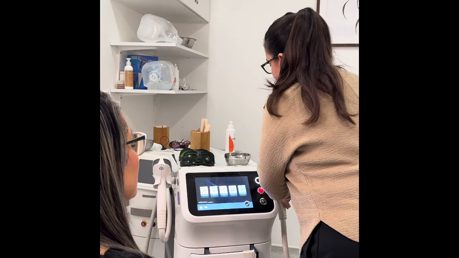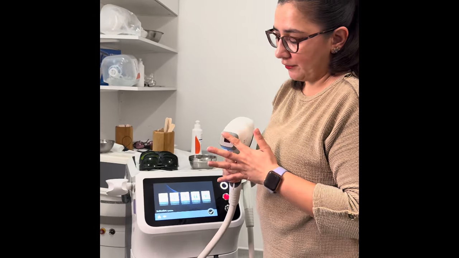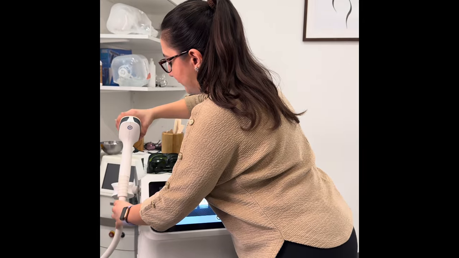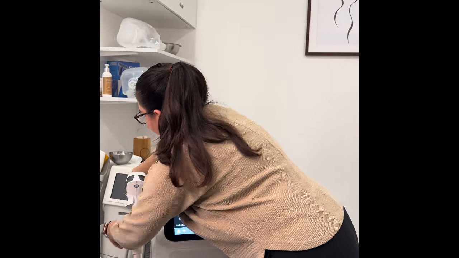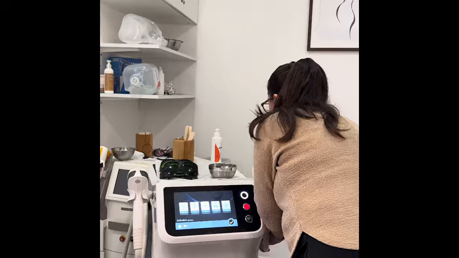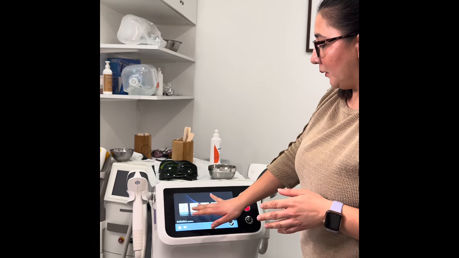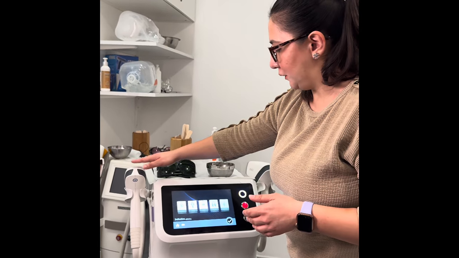And then one is going to be performed on the area of the face. So you can see it's nice and small on that part, okay? Make sure whenever we put our laser back, it's always placed safely and out of the client's way so no one gets hurt.